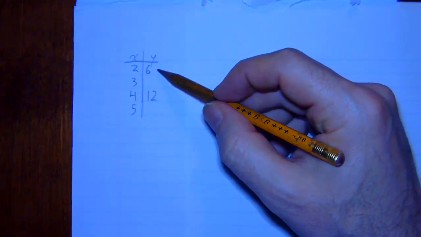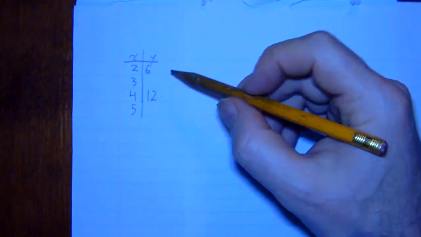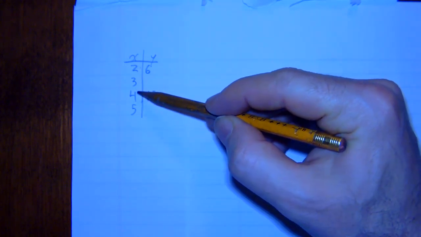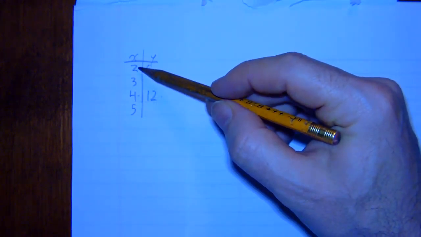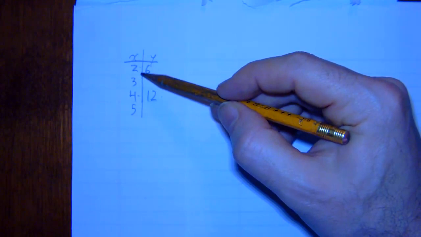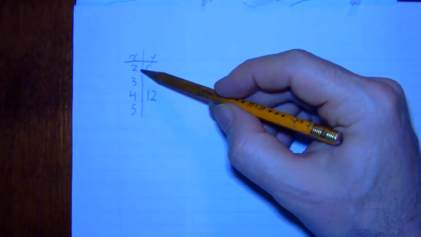All right, folks. So the topic for today is how to take a look at 2 points on a linear relation and figure out what the rate of change is, even if the 2 points don't have consecutive x values. So in other words, it's not like 2 and 3 are the x values. We have a jump in between them. In this case, from 2 to 4, and we'll look at some with bigger jumps in a moment.